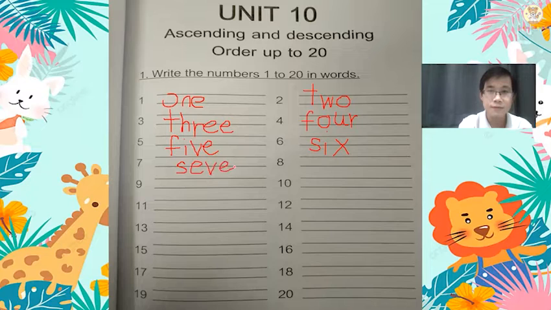Number 7, S-E-V-E-N. Next, number 8, E-I-G-H-T. Next, number 9, N-I-N-E. Next, number 10, T-E-N. Okay, everybody. Now we finish writing from number 1 to 10 in words.